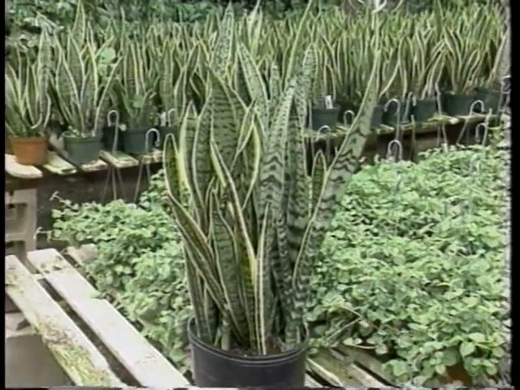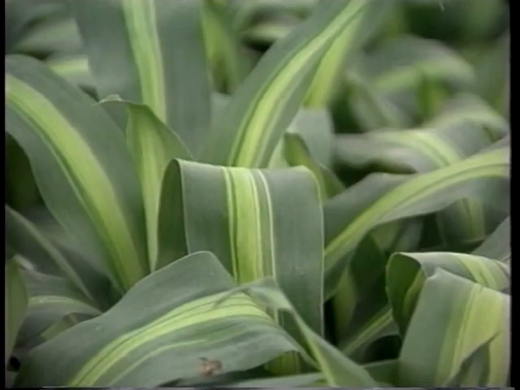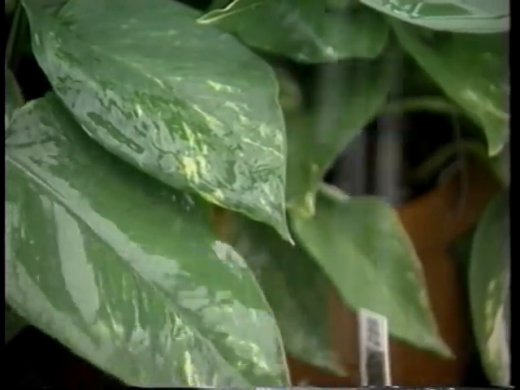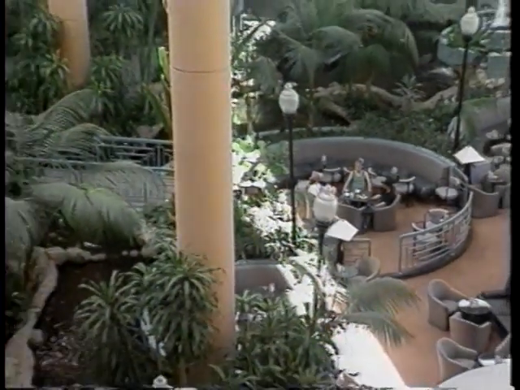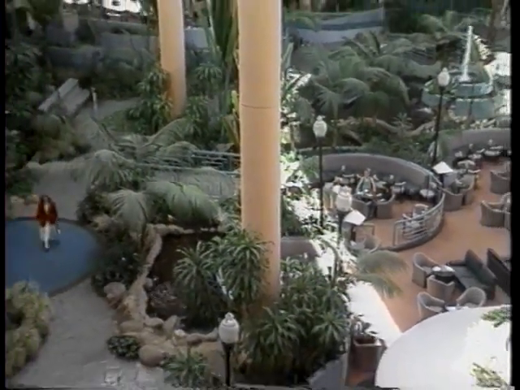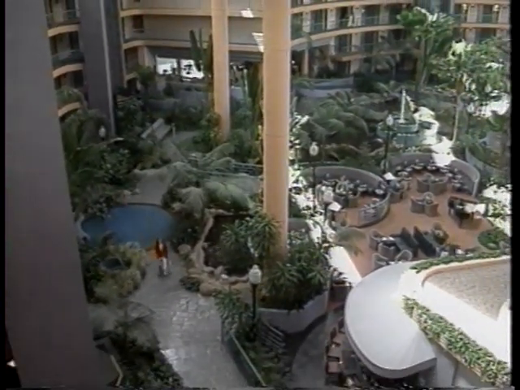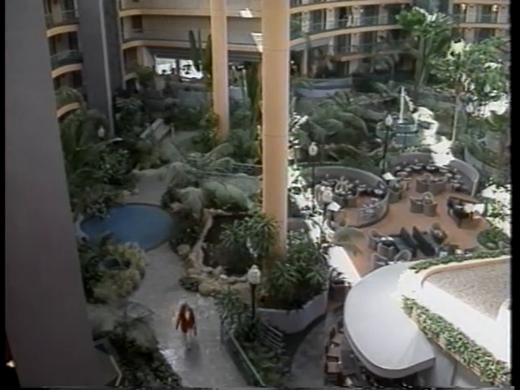Variegated plants, those that have stripes, bands, spots, splotches, or edging, can add interest and accent to a mass planting if used with restraint. The choice of foliage colors in the interior landscape will be influenced by the mood you want to create, and most importantly, by the colors of furniture, carpets, walls, and floors of the surrounding space.